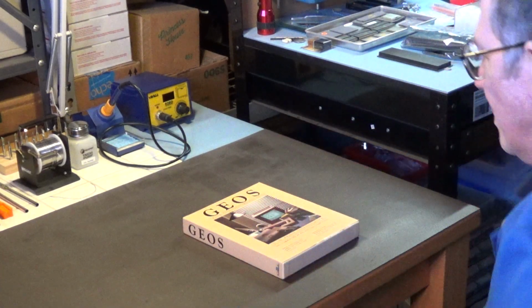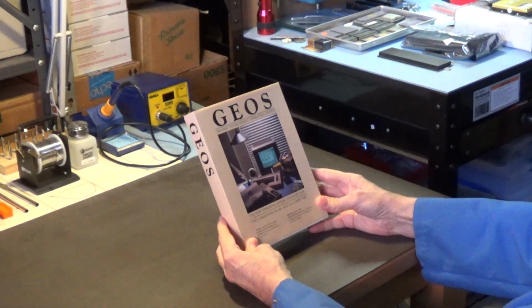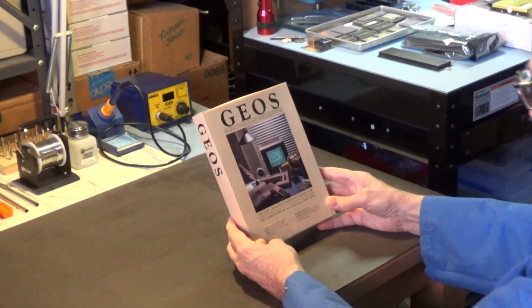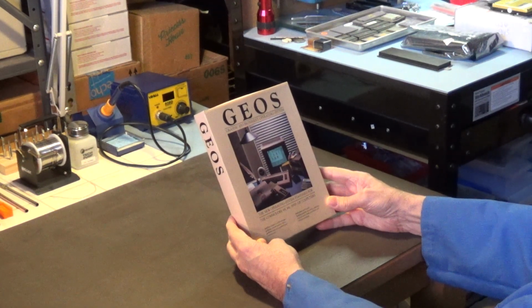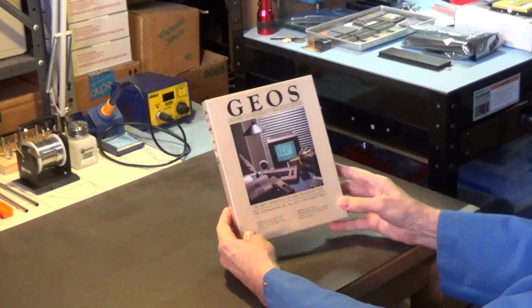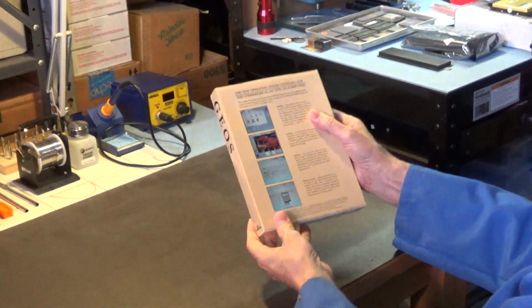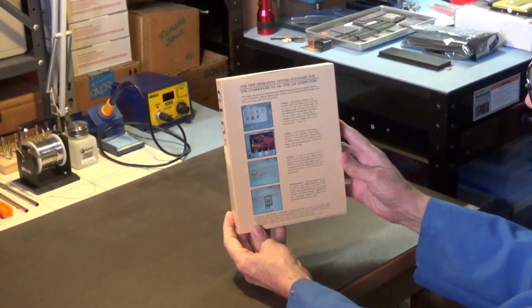Alrighty, first up we've got GEOS, the Graphic Environment Operating System for the Commodore 64 computer. And there's the front of the box, and there is the rear of the box.